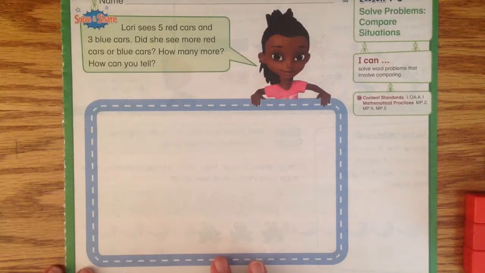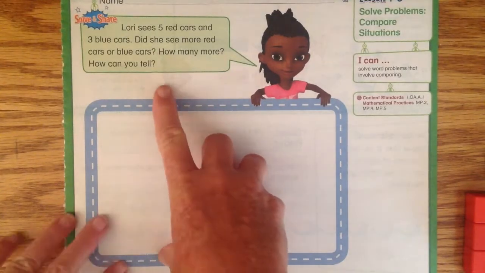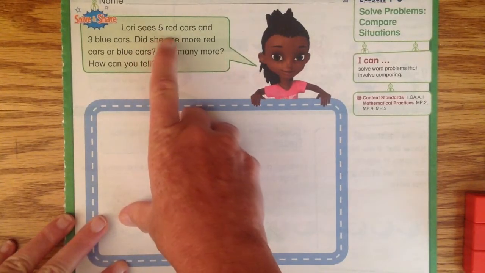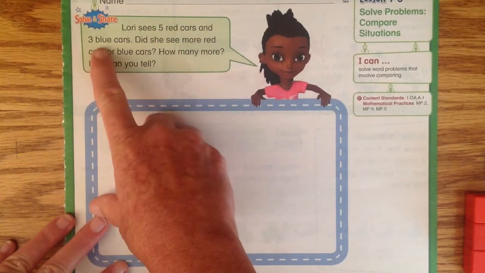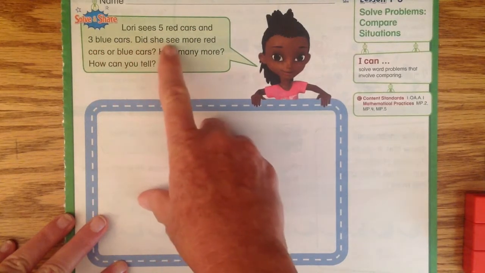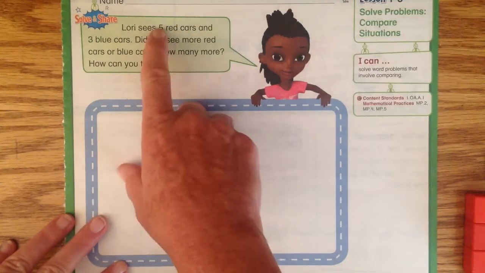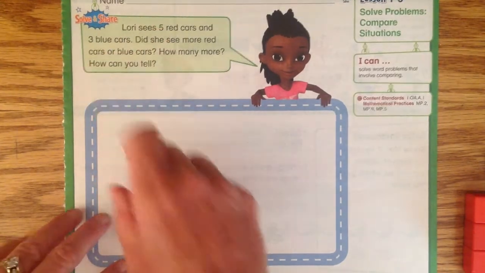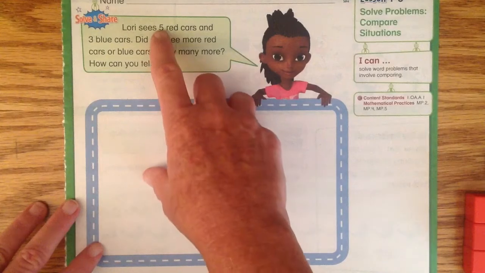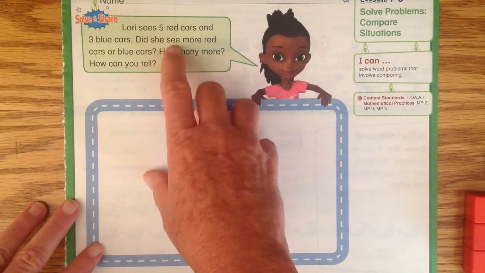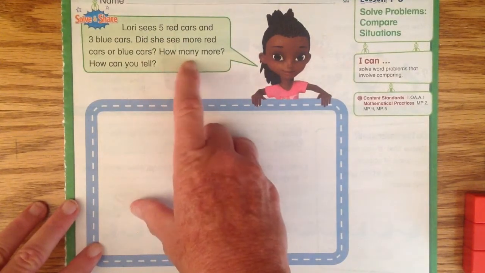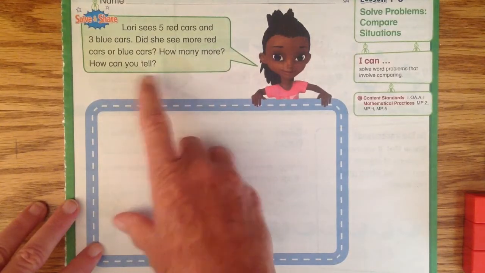So if we start on page 33, our story says, Lori sees 5 red cars and 3 blue cars. Did she see more red cars or blue cars? So if she saw 5 red and 3 blue, which one is bigger? The 5 is, right? So she saw more red cars. How many more? How can you tell?